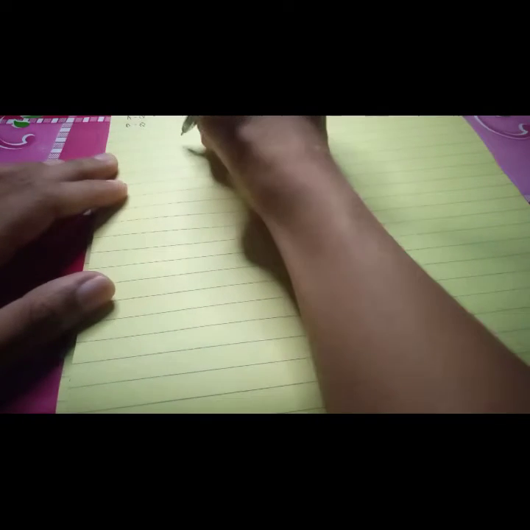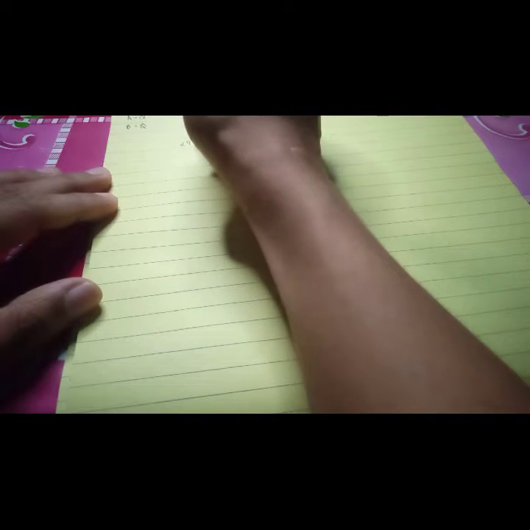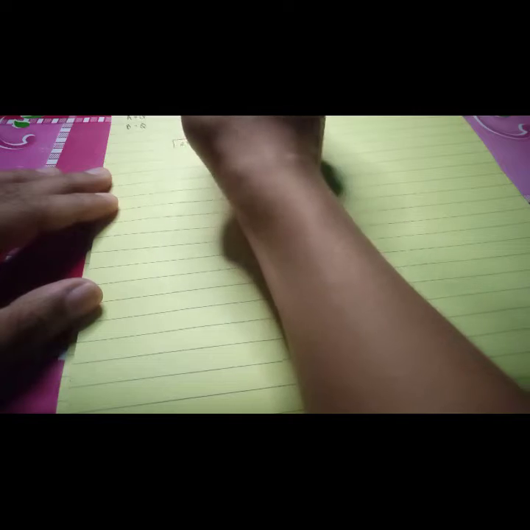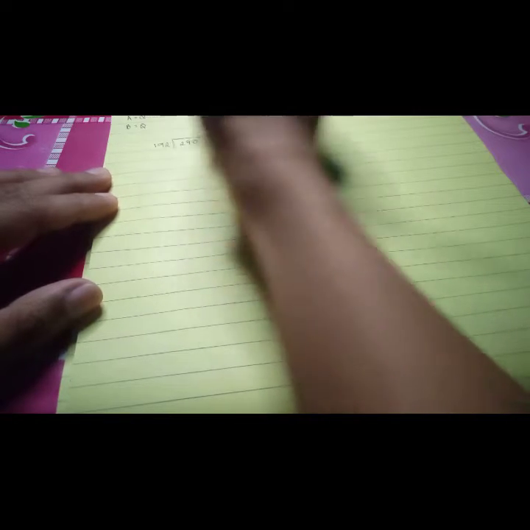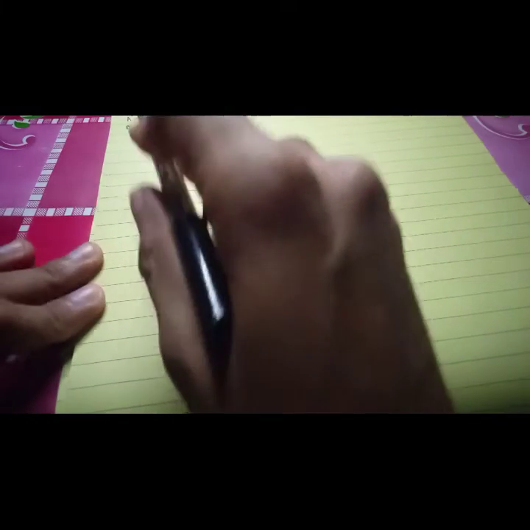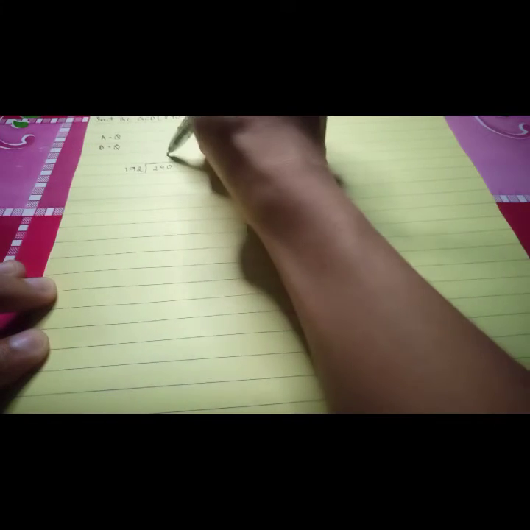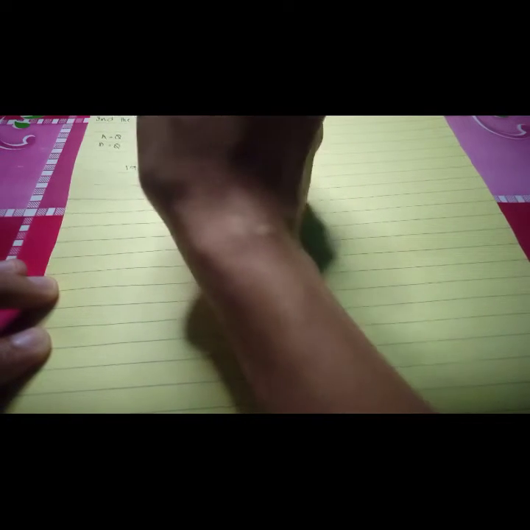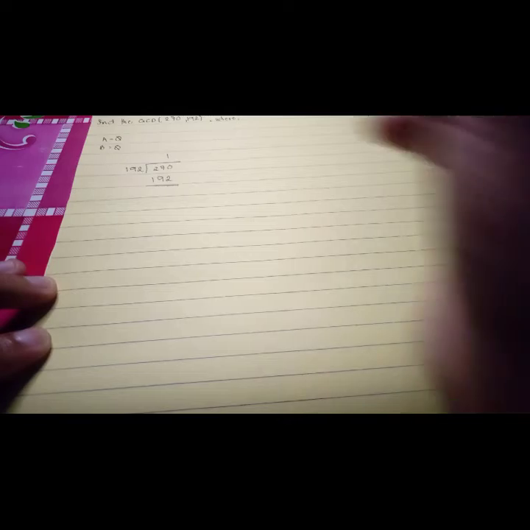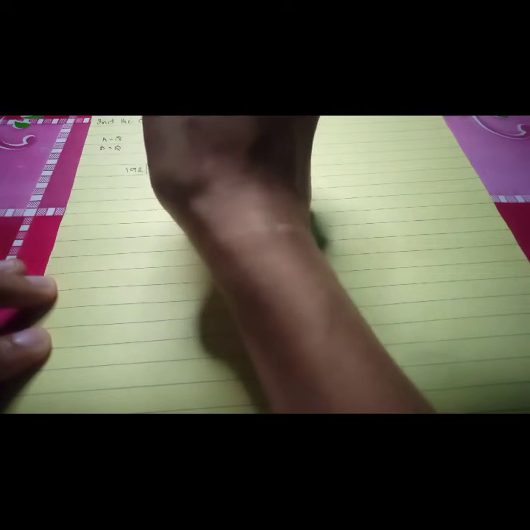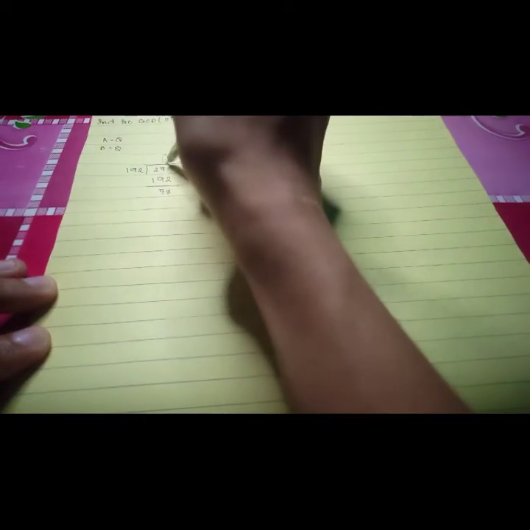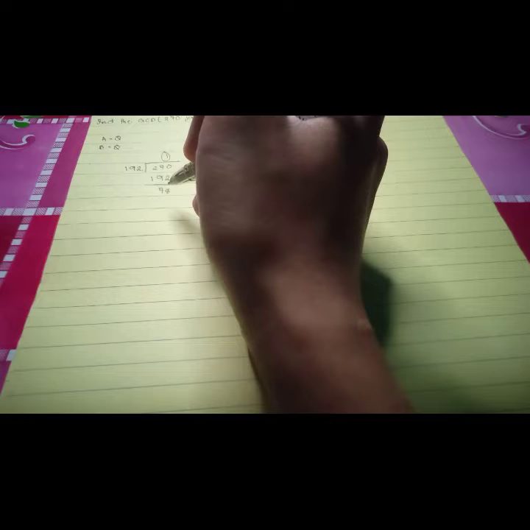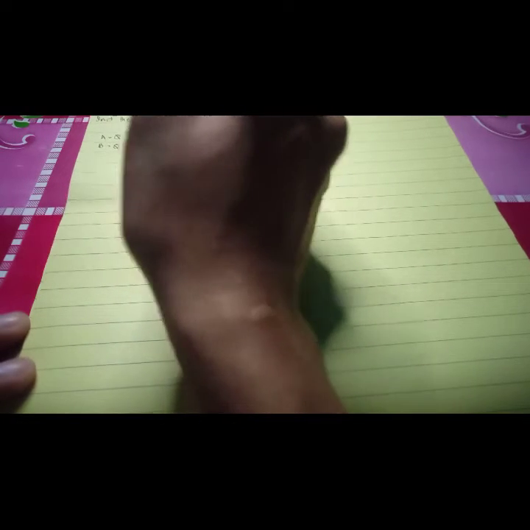Long division means 270 divided by 192. So 270 divided by 192, we get 1. 270 minus 192 equals 78. So our quotient is 1 and we have a remainder of 78.